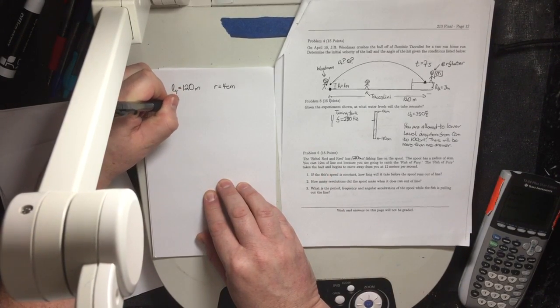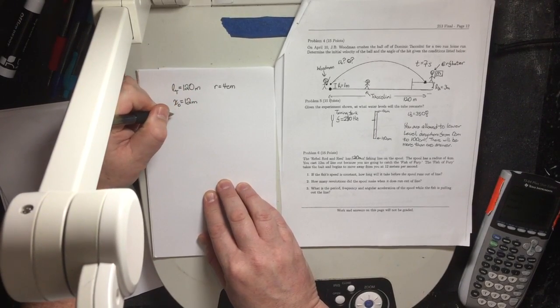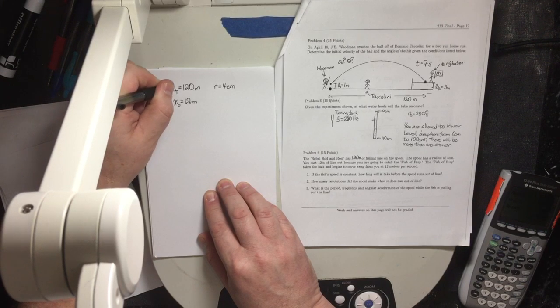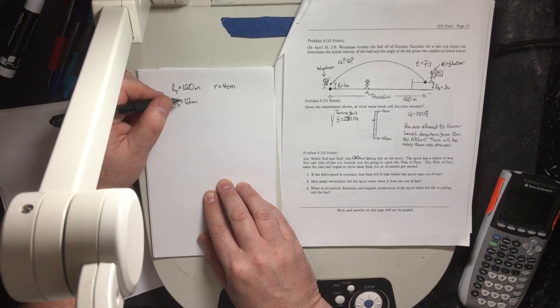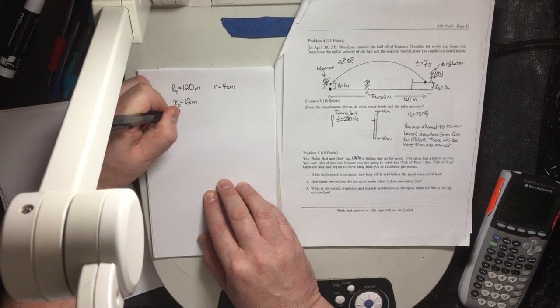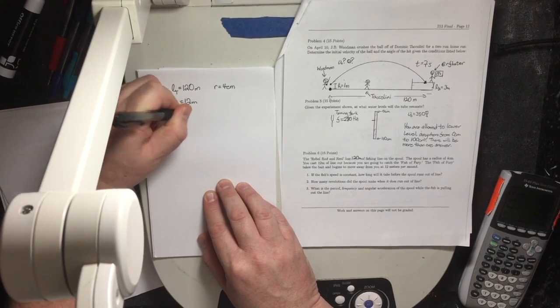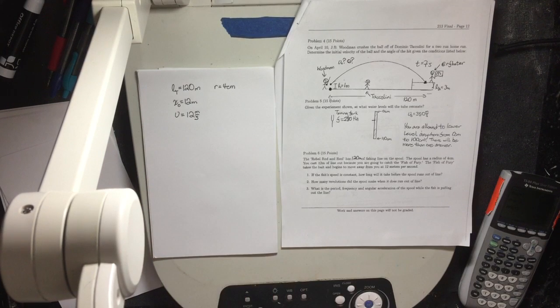So really x naught is equal to 12 meters. It will run out at 120. The fish of fury takes the bait and begins to move away from you at 12 meters per second. So the velocity of the fish is 12 meters per second. If the fish's speed is constant, how long will it take before the spool runs out of line?